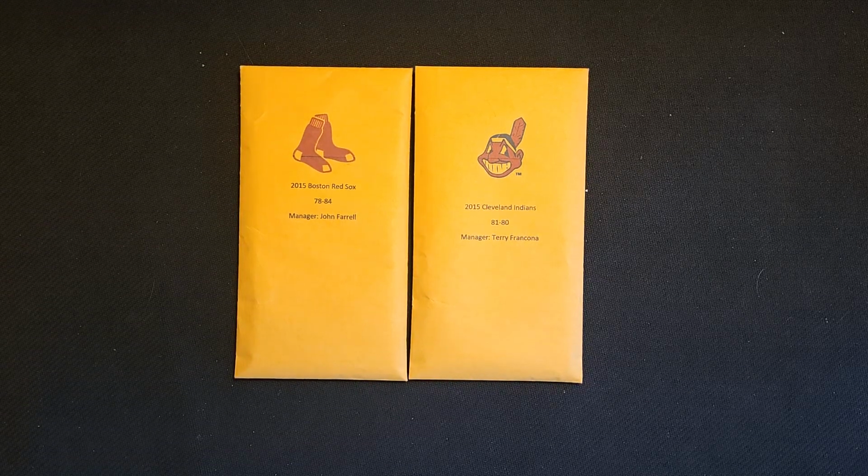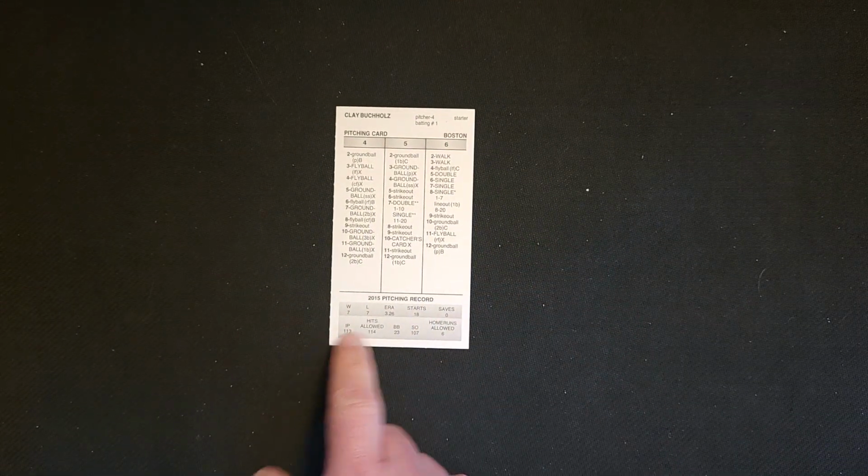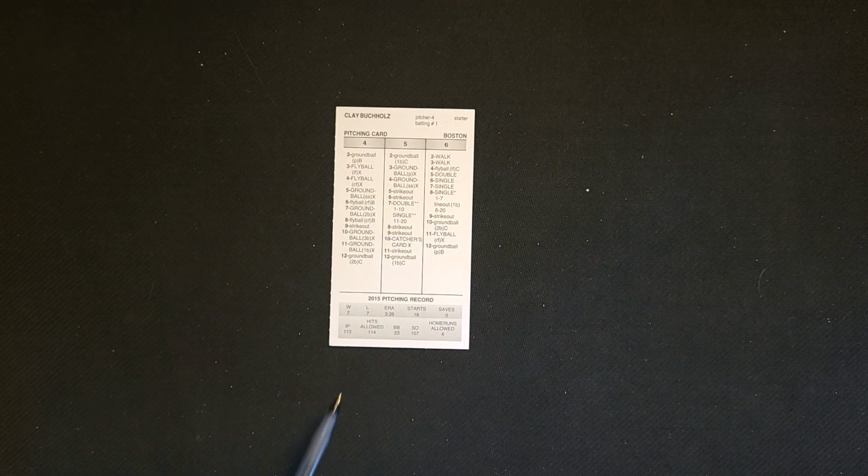Getting the start for the Indians, his third start of this little mini league, is Corey Kluber. And Kluber enters the game 1-1 with a 2.84 ERA. And for the visiting Red Sox, getting his first start, being called up, is Clay Buchholz. On the 2015 season, he was 7-7 with a 3.26 ERA in 18 starts. So he should get 6 starts in this season because everything's a third.